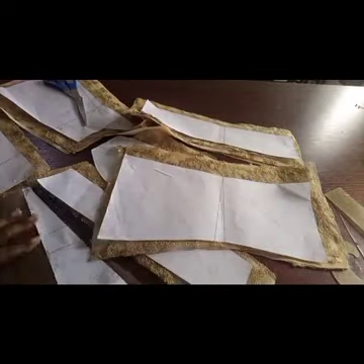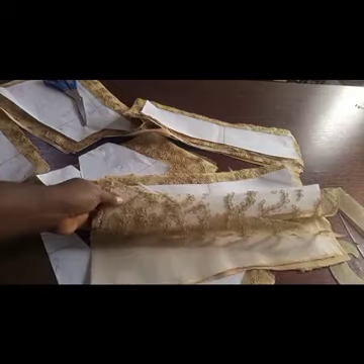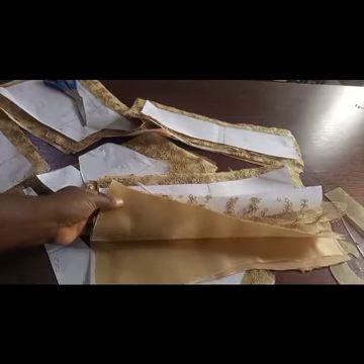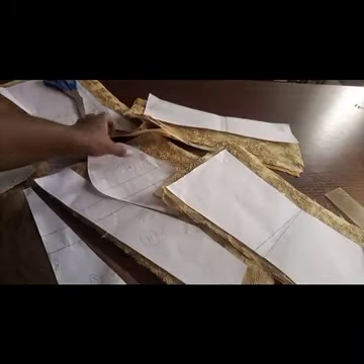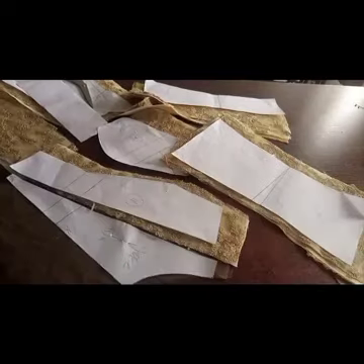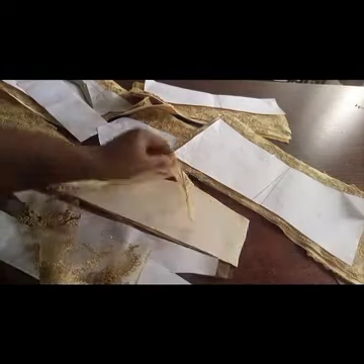Okay, so what we're going to be doing next is to join everything together. The lining has been cut, the hairstay has been added to the underlay of the net of the lace. Okay, so when you're making a lace fabric, you need an underlay, and that is where your hairstay is going to be.